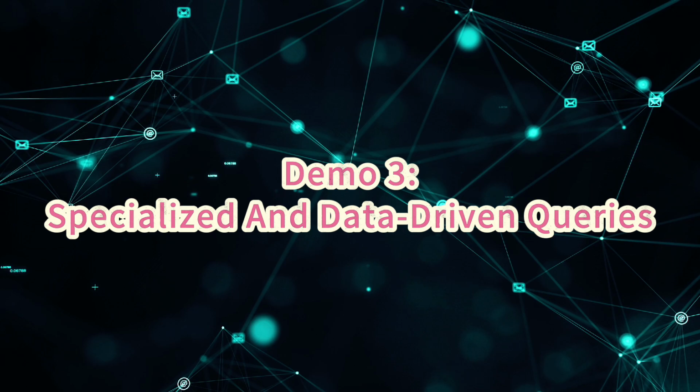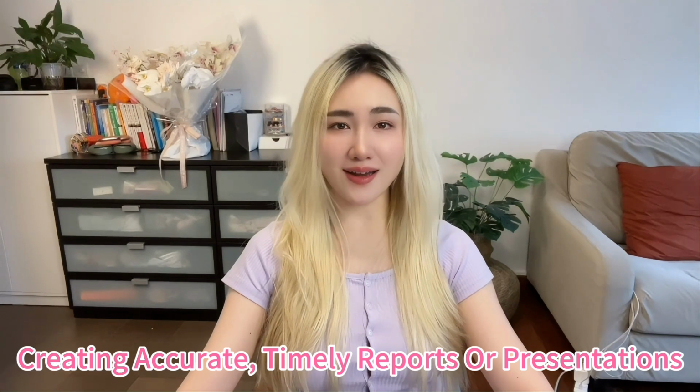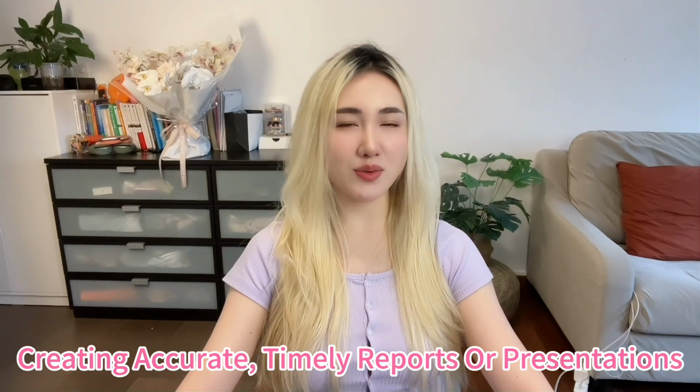For our third demo, let's look at specialized and data-driven queries. For example, if you are an AI researcher, an academic, or a content creator, and you need niche information like latest statistics on global AI adoption rates, this type of data is essential for creating accurate, timely reports or presentations.